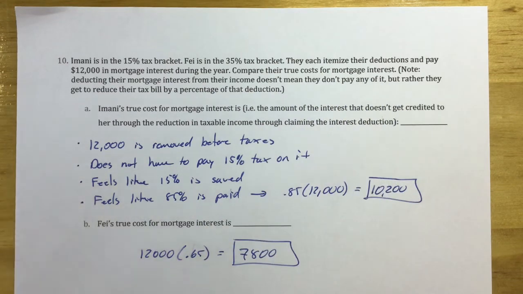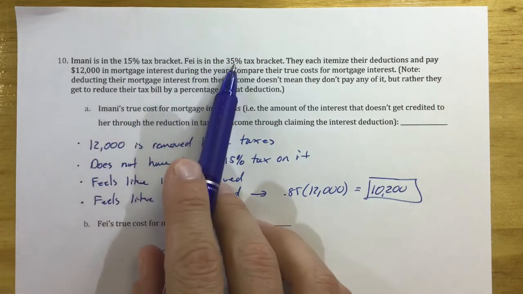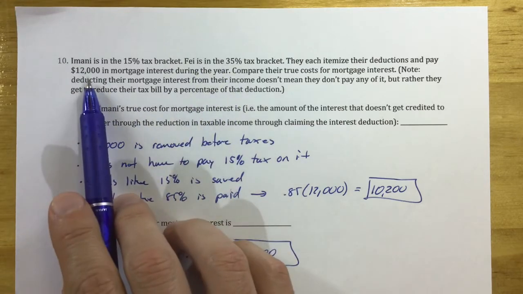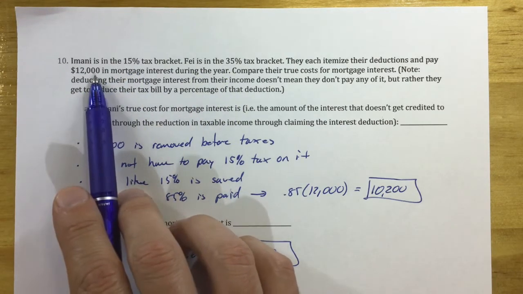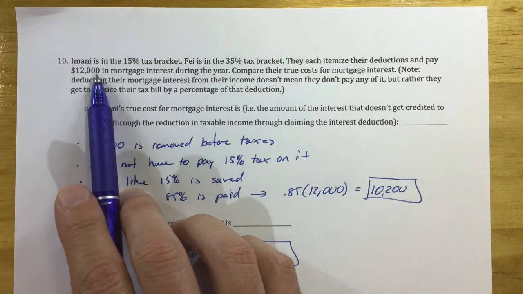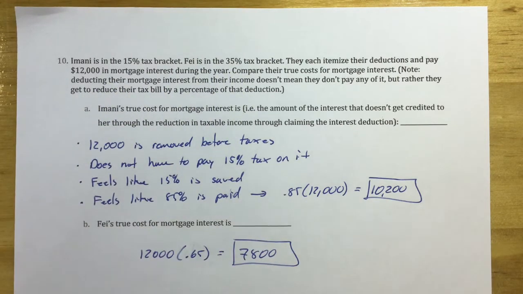Okay, so that's any money that you pay. You're not saving that money. You're going to write it off as a deduction because you spent money on it. Okay, but it is money that is being paid out. But because they are in different tax brackets, and they get to write this off in their taxes, the amount that they actually pay and goes away feels different for the two different people here. All right, so we're going to talk about Imani first.